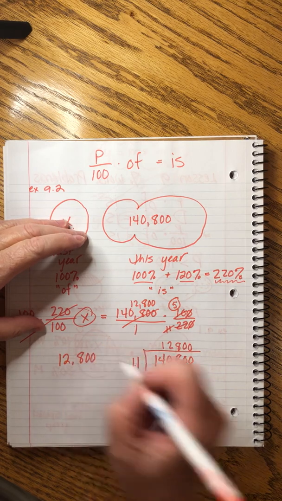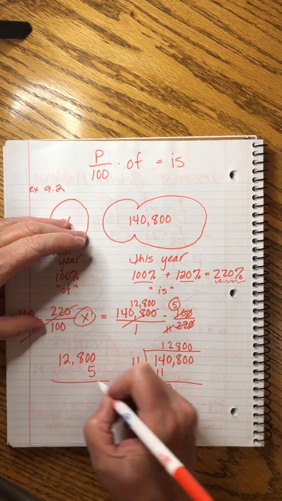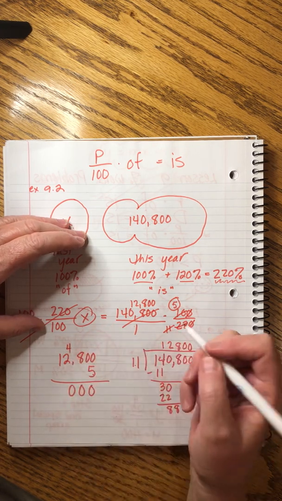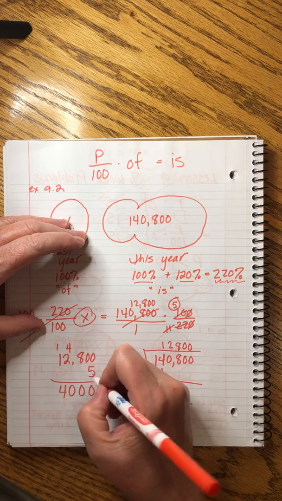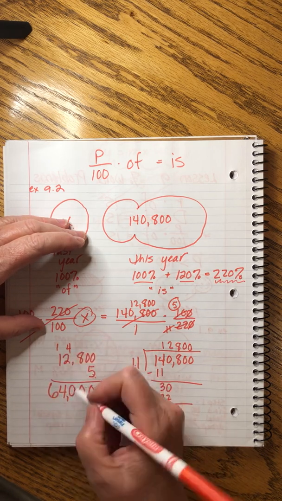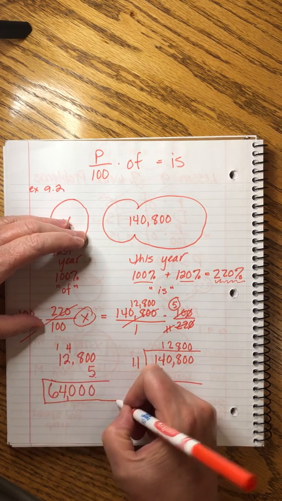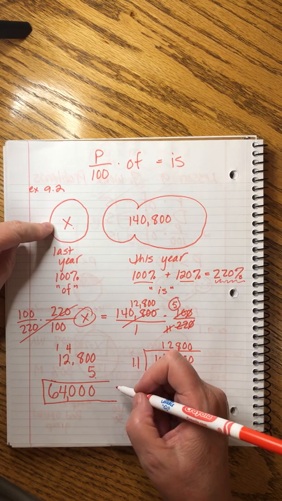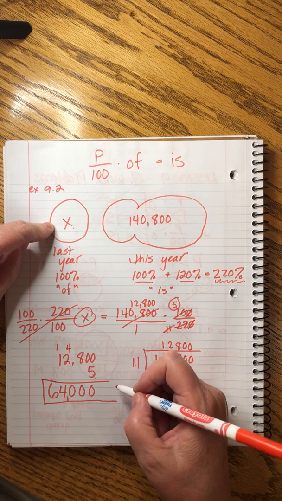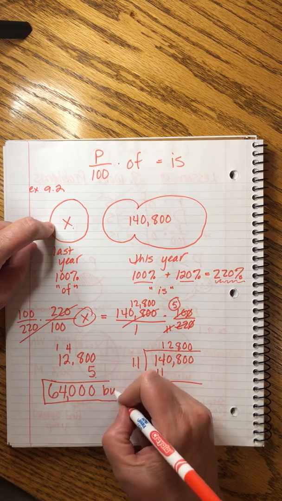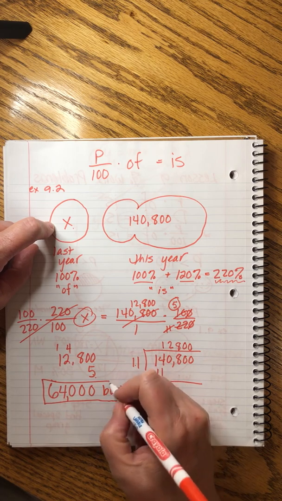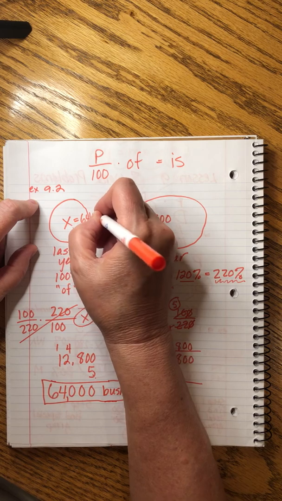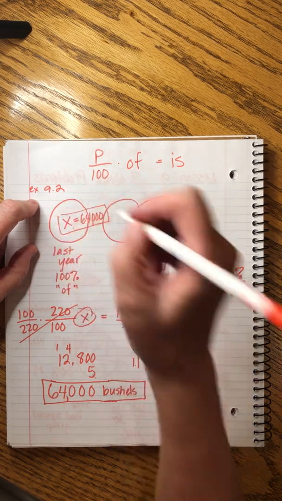Remember, no calculators. Calculators are for the weak. We're strong. 10 plus 4 is 14. 5 times 1 is 5. So it looks like our harvest last year was that many, and I just looked at the problem to see what the unit was. It's bushels. Okay, and I can also write it here as another way to show the answer.